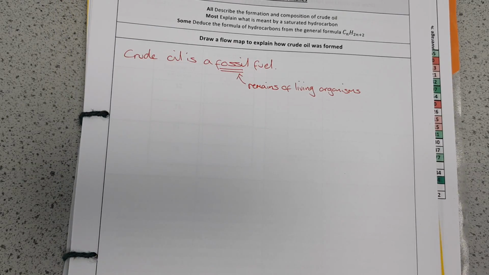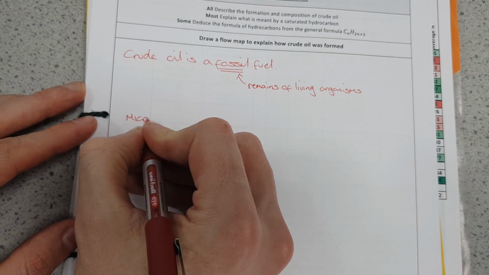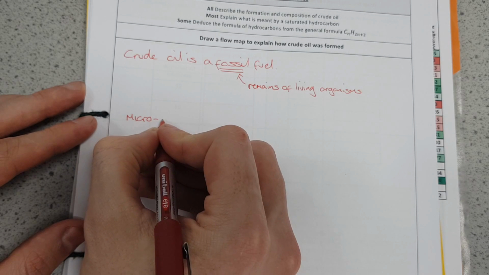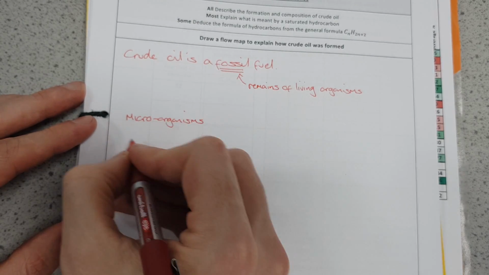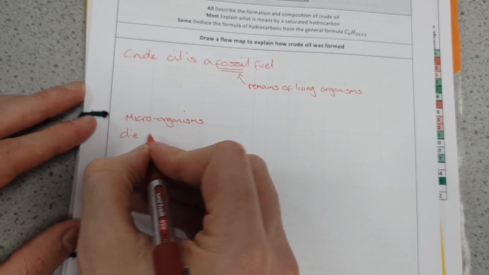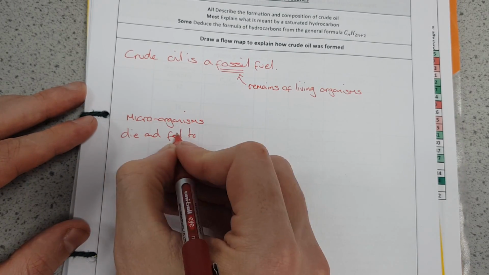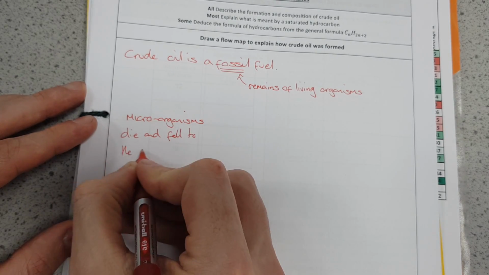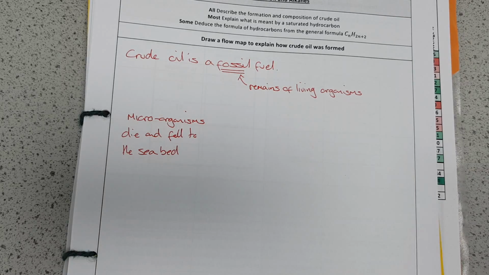So the first thing in the formation of crude oil, we have microorganisms die and fall to the seabed. Okay, so we're not talking about dinosaurs.